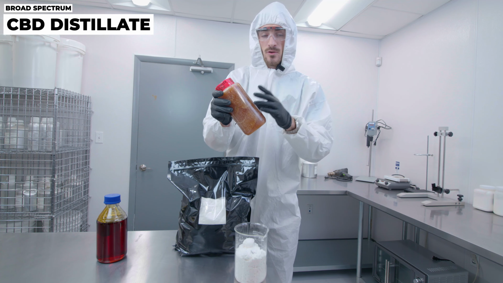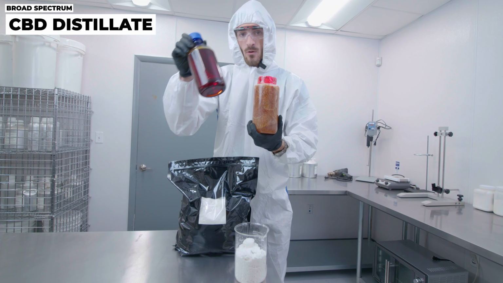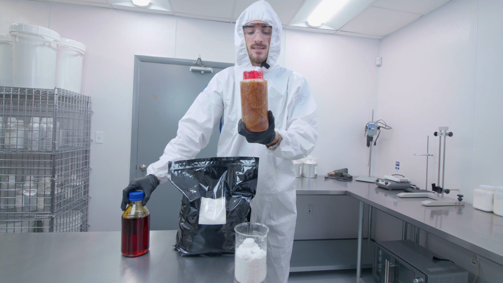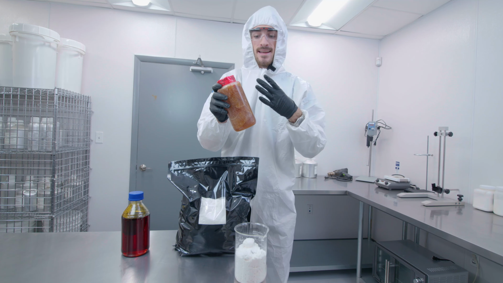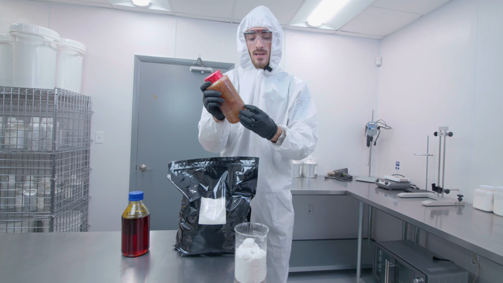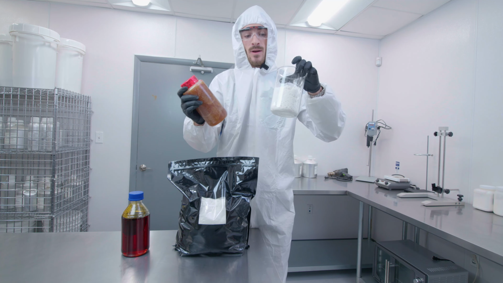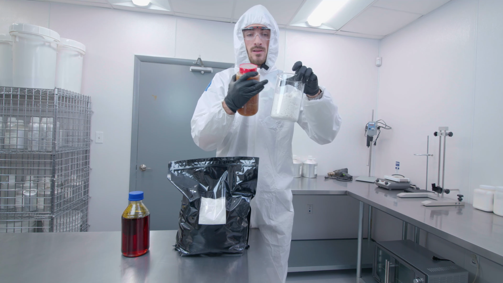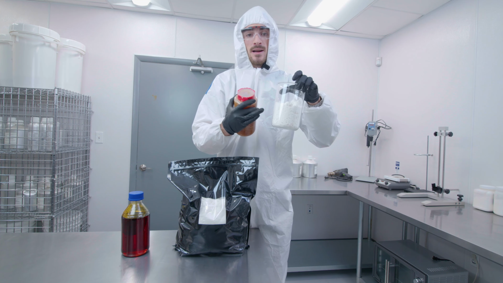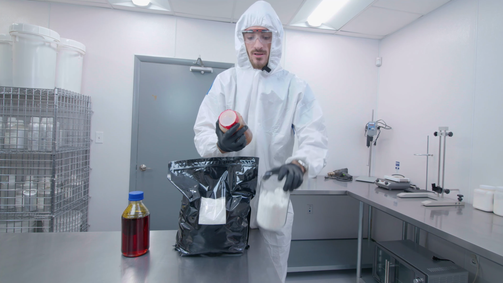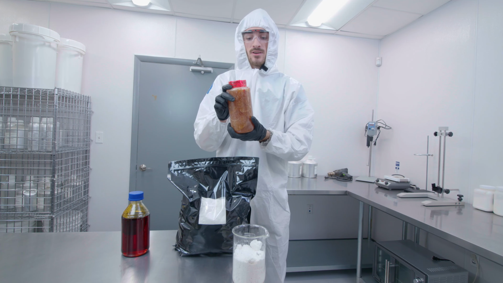Now, this is crystallized, while this is not. However, this is still considered a distillate. When we add heat to this, it's going to convert back into a liquid, just like the isolate. When you add heat to isolate, it converts into a liquid. However, when it gets back to room temp, it does harden up and recrystallize. Same with the broad spectrum distillate.